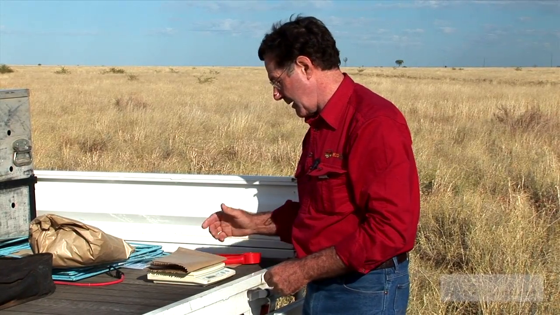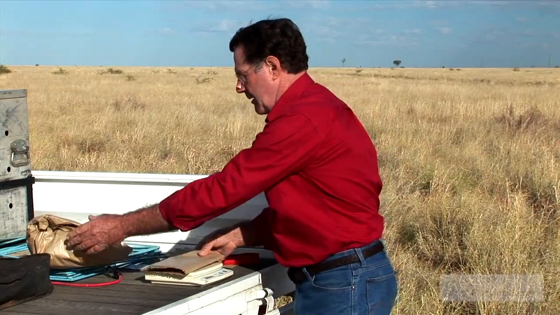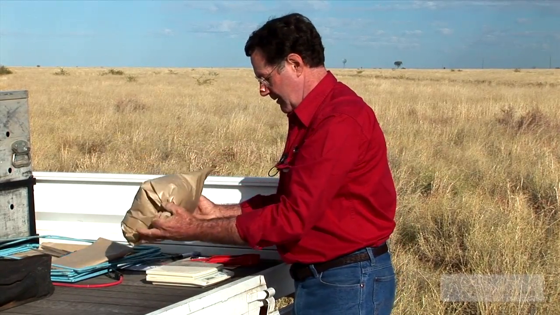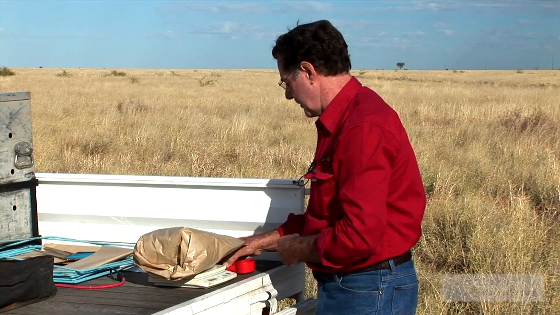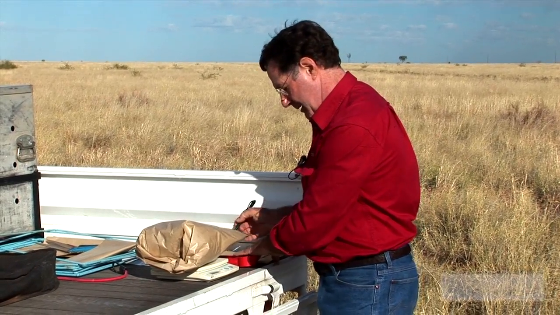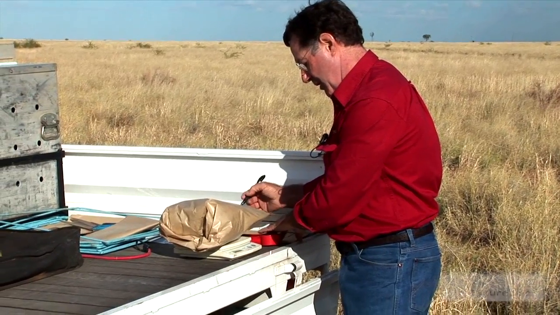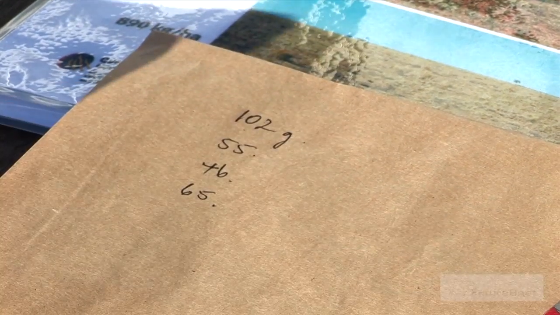So we tare that off, and then we weigh the bag with the pasture in it, and write that down. So in this case it weighs 102 grams.